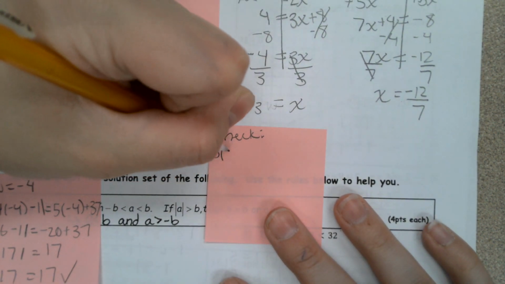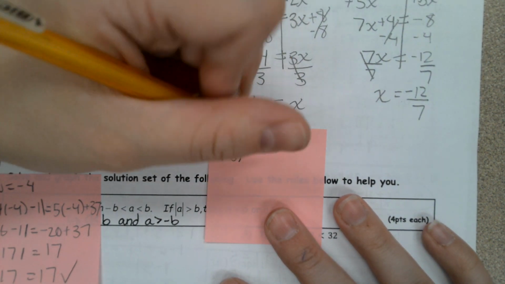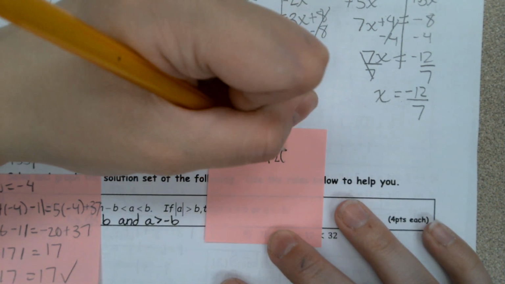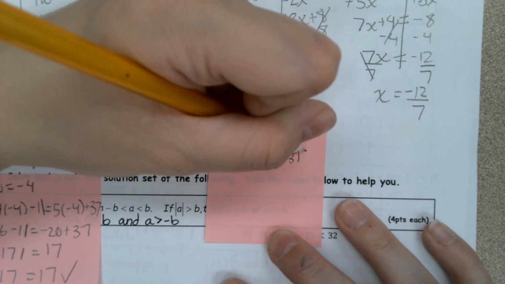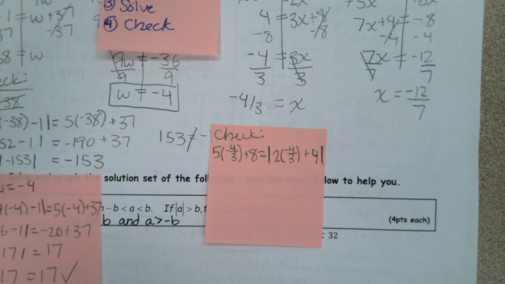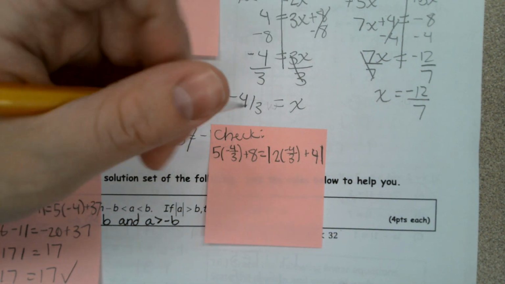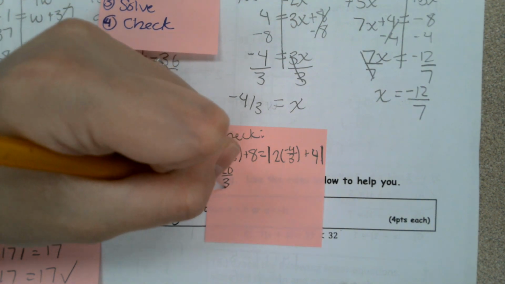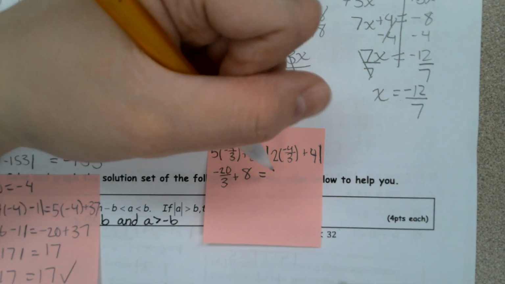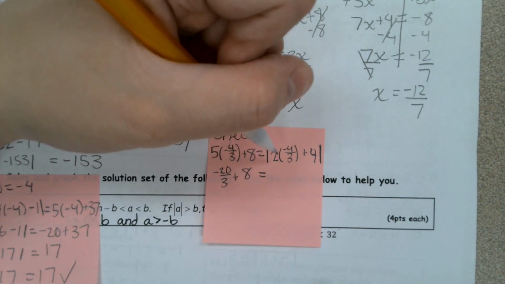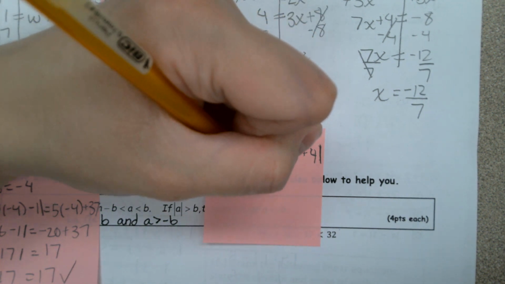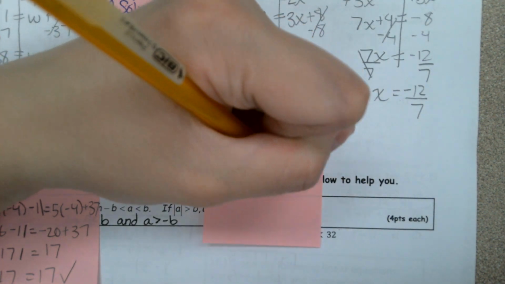So we have 5 times negative 4/3 plus 8 equals absolute value of 2 times negative 4/3 plus 4. 5 times negative 4/3 is negative 20/3 plus 8 equals, when you multiply, again, it's like 2 over 1, 2 times negative 4 is negative 8 over 3 plus 4.